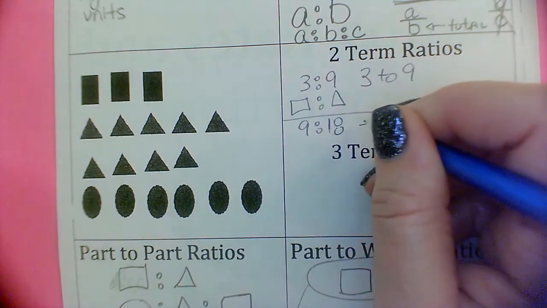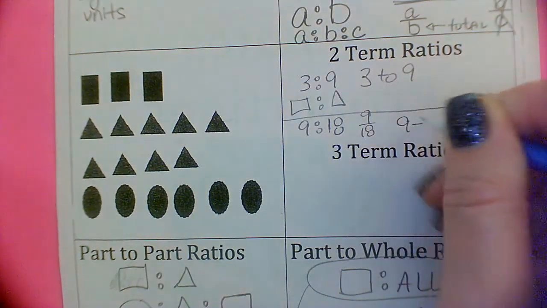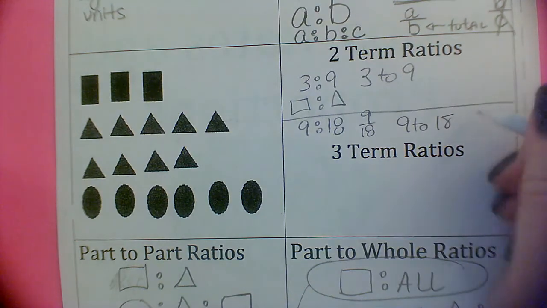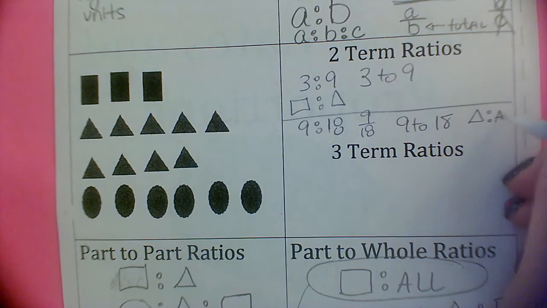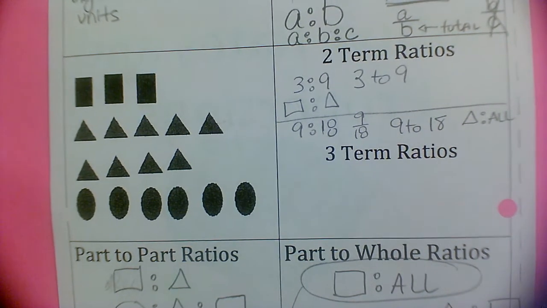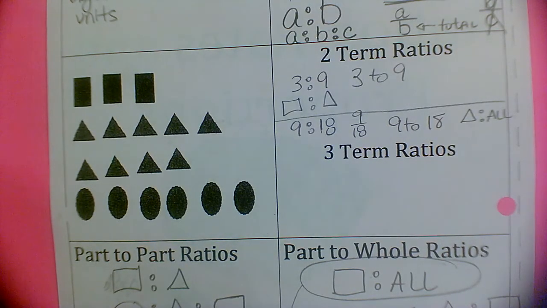But this would represent, I could write it as 9 over 18, and I could write 9 to 18, because this one represents triangles to all. That's the biggest thing here, just to remember when you can write a fraction and when you can't. Does that make sense to people? Good.